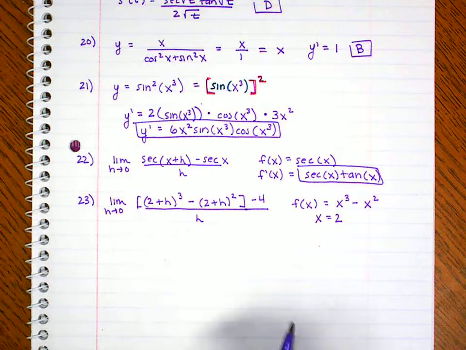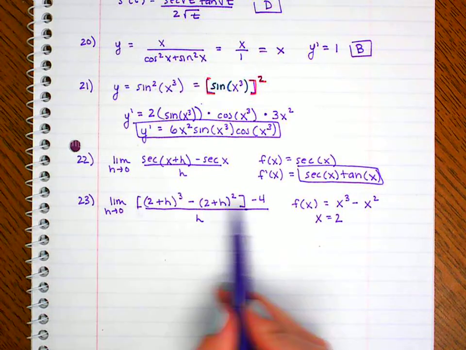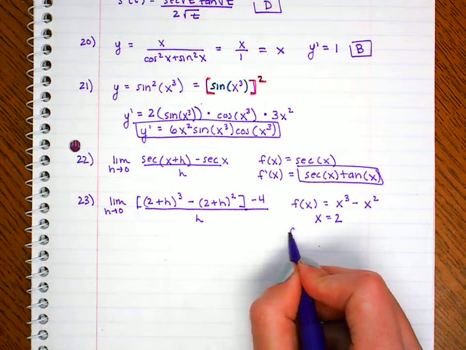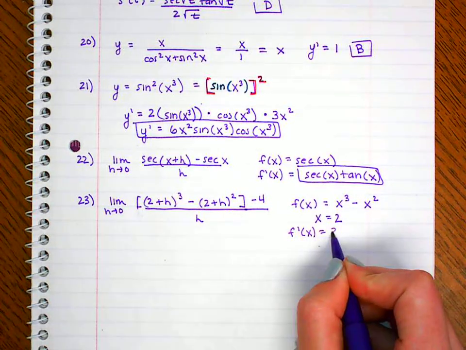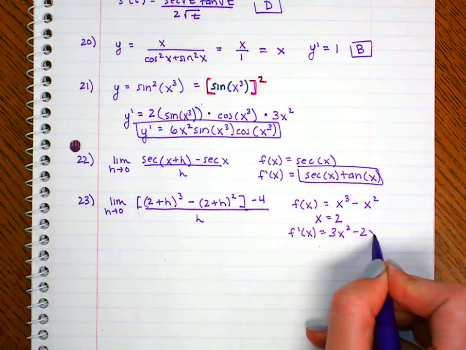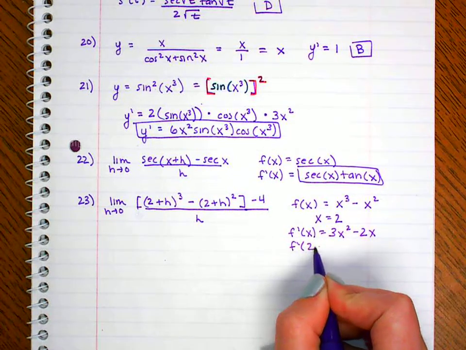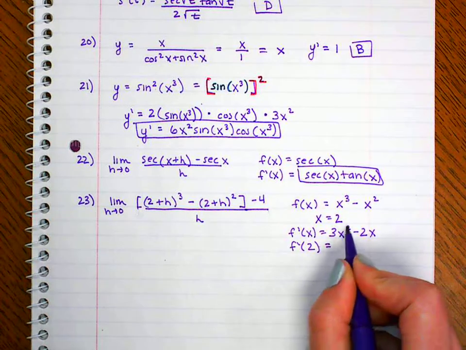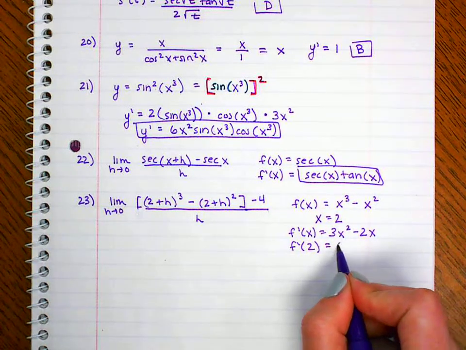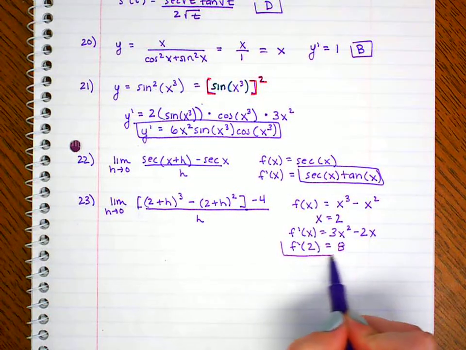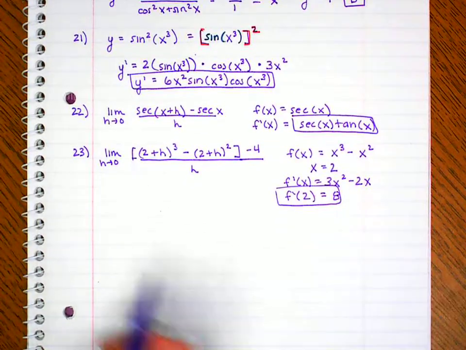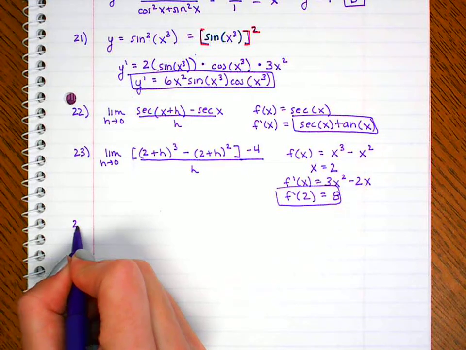This looks good. So what they really want is to evaluate this. We're evaluating the derivative of this at 2. The derivative of f of x is 3x squared. And we want to evaluate it specifically at 2. So 12 minus 4, which is 8. Now, you probably could evaluate this using limit rules, but this would be the faster, quicker way to do the problem.